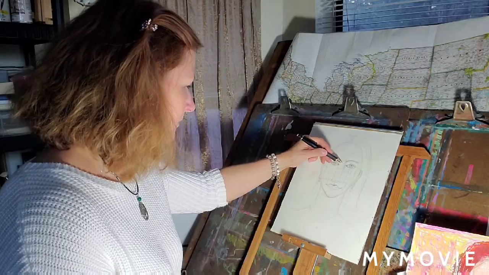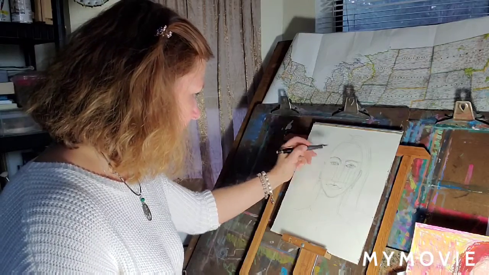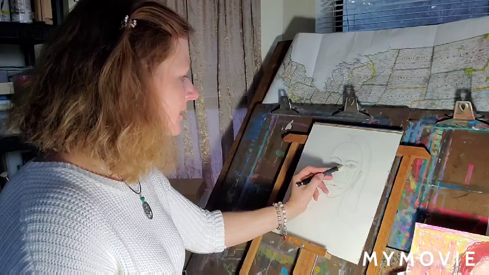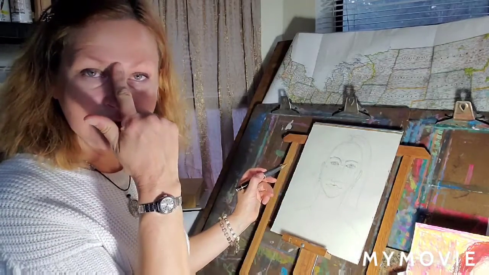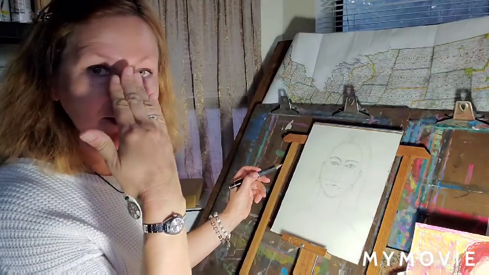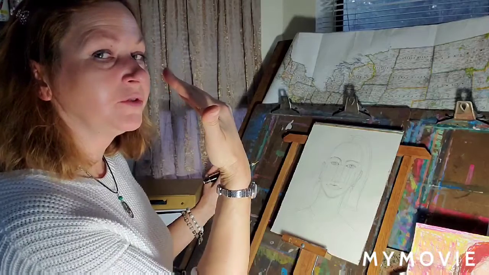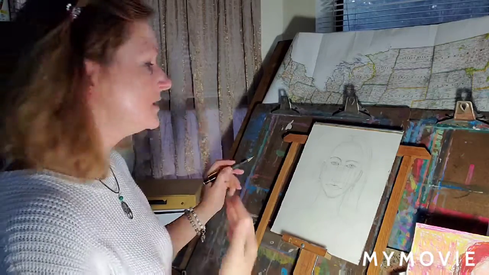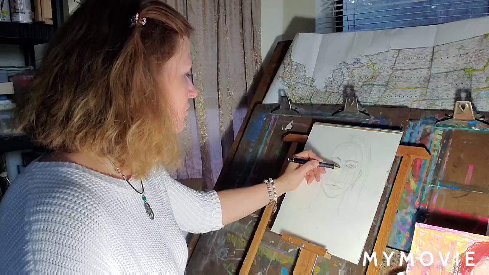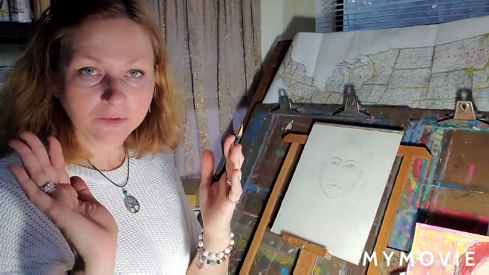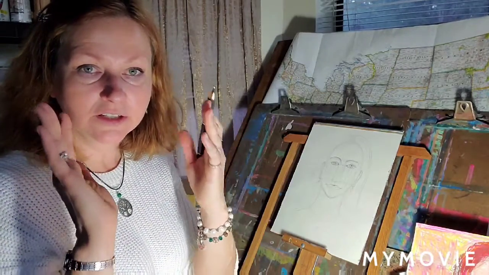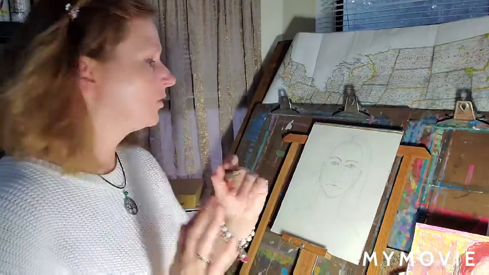So the nose part will be by the line between your eyes. This is where the nose starts going out from your face at a distance. And we can show that when we're making the portrait of a person who is sitting with a front look.